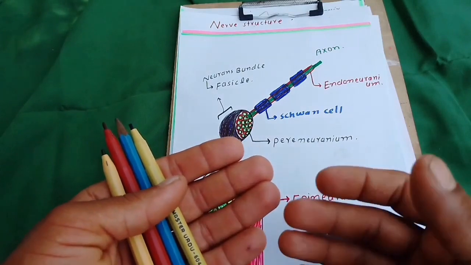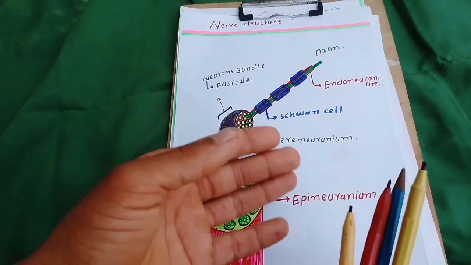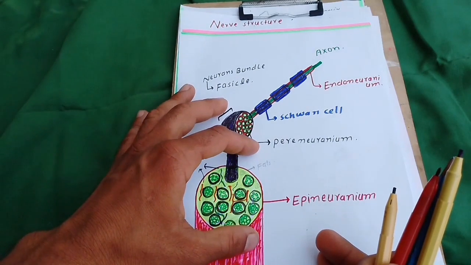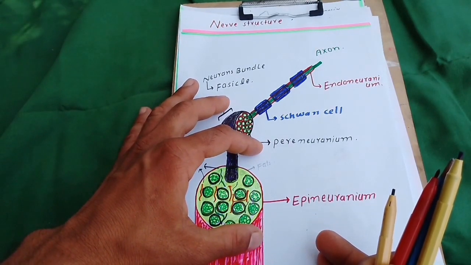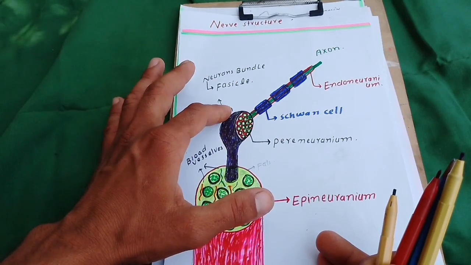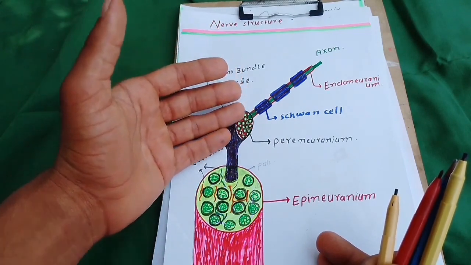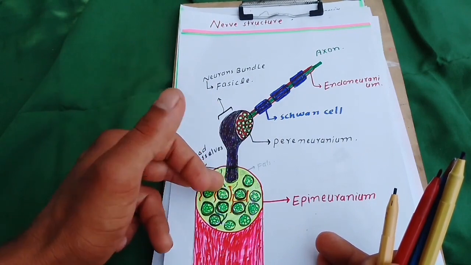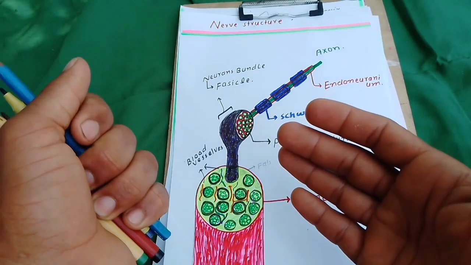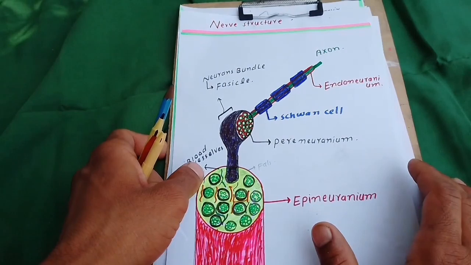Suppose white matter, like an ascending tract. An ascending tract is a group of axons in the CNS which carry information from the spinal cord to the brain, while descending tracts are a group of white matter which carry information from the brain to the spinal cord. So a group of axons in the CNS is called white matter.